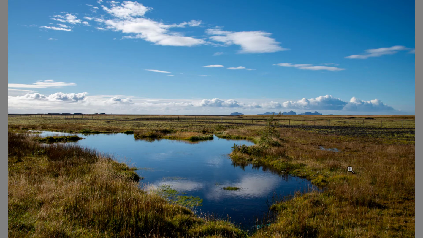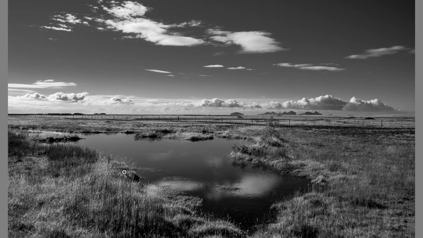But if I convert this image to black and white, the water is no longer the same. The water has no interest anymore. So now the eyes are immediately drawn to the brighter areas here in the clouds. So this is an example of how tonal contrast attracts the eye. The contrast between the white sky here and the water is an example.